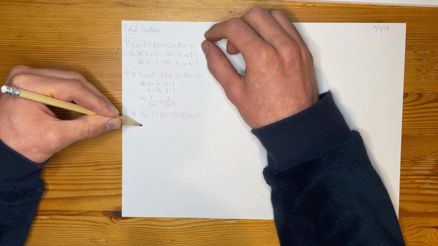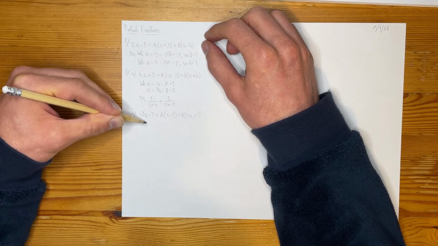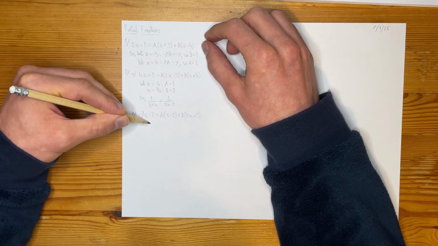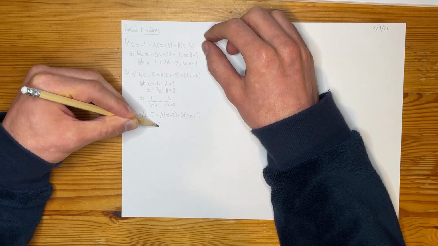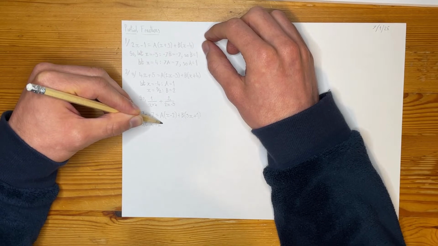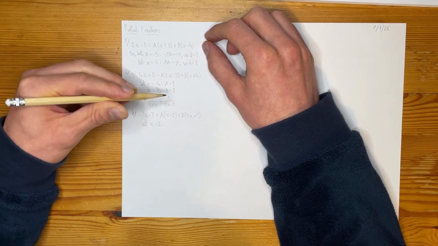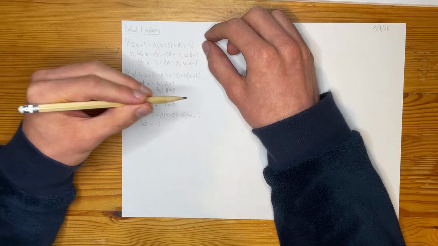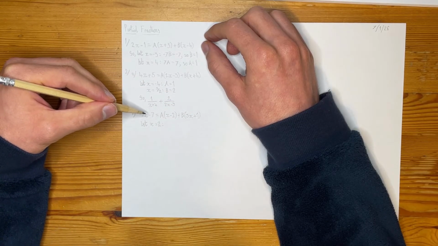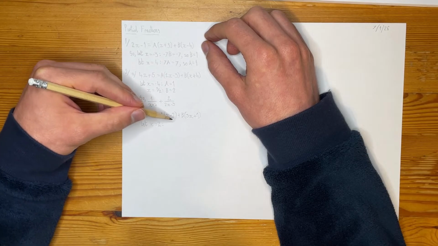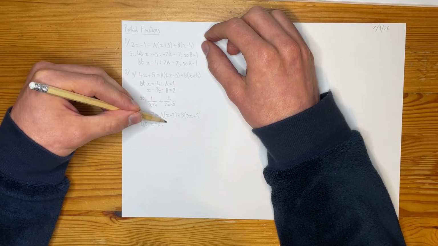So let x equal 2. First term disappears, that turns into 7b. 7b equals minus 21. So b is equal to minus 3.